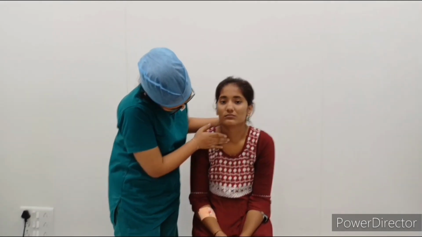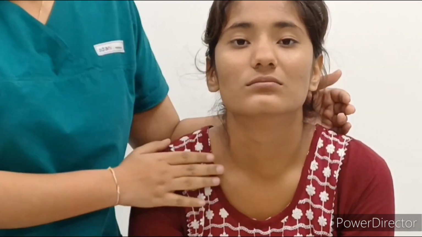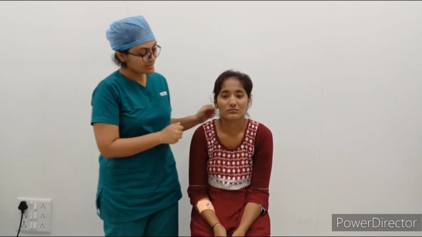We also look for whole gland enlargement, as you can see in this patient. Now we will see the surface of the enlargement. As you can see, there is a regular surface, no abnormality seen. Smooth surface is seen in primary thyrotoxicosis and colloid nodule, and a vacillated surface is seen in multinodular goiter.